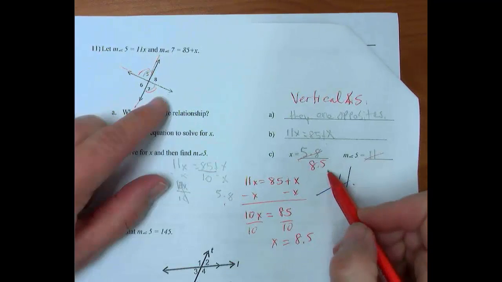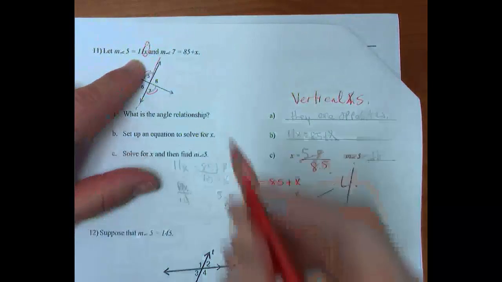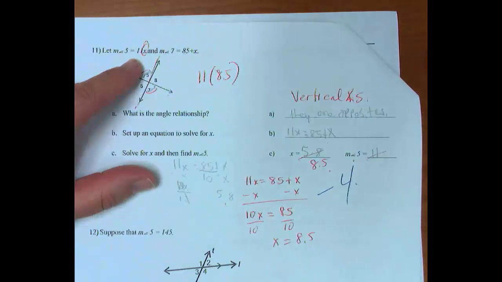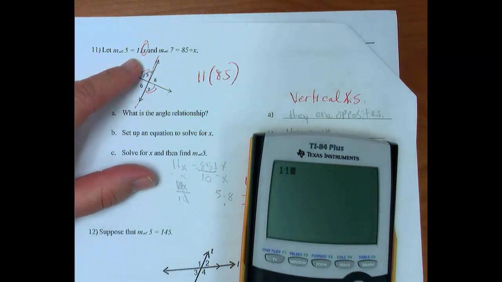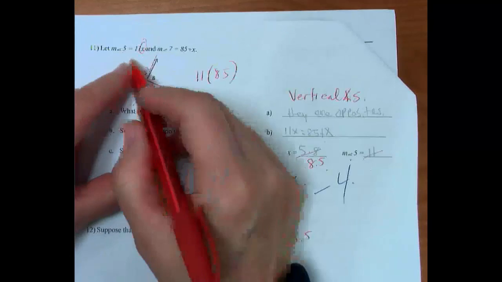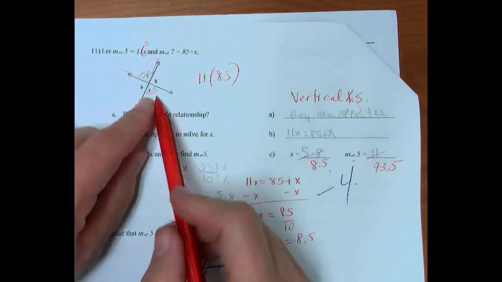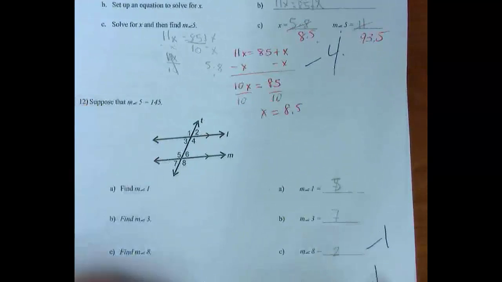And then you would plug it back in for x here at 11, so 11 times 8.5, which if you put that in your calculator, 11 times 8.5 is 93.5. So this angle measure 5 is 93.5. So that means 7 is also 93.5 because they're equal.